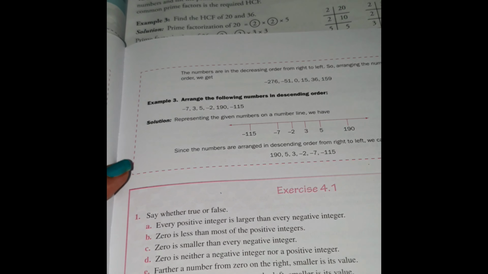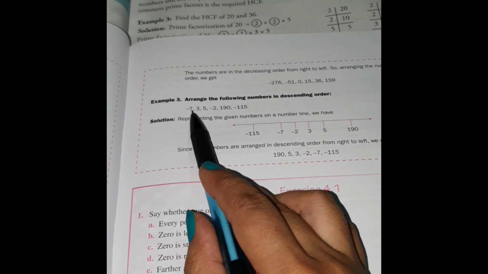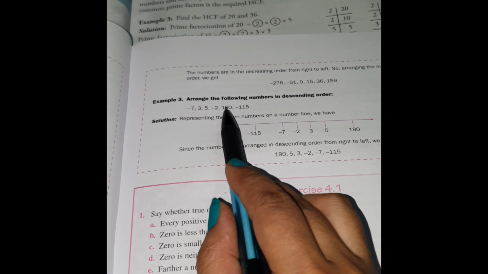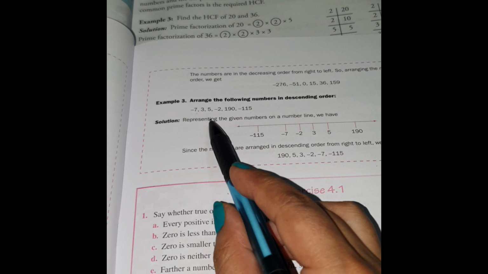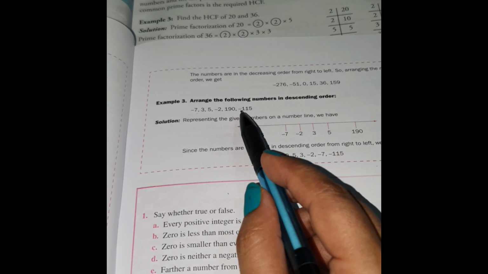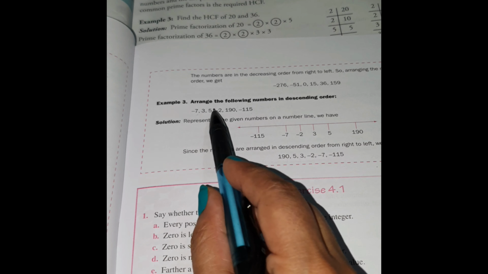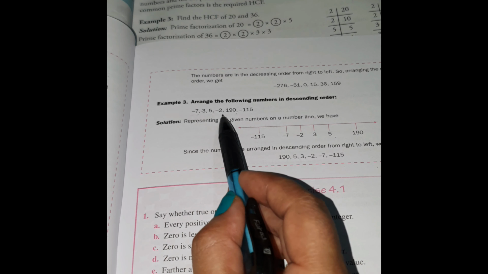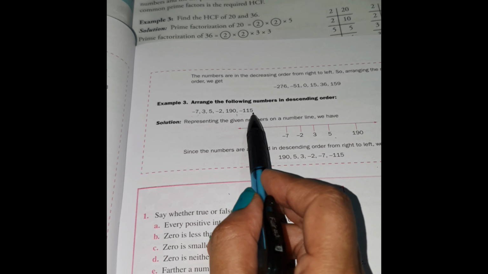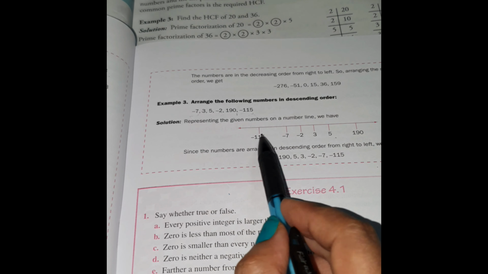Similarly, the second example is given in which descending order is asked. So the series is -7, 3, 5, -2, 190 and -115. So again 0 is not given here, so you can put 0 yourself or you can ignore also 0. So positive numbers are 3, 5 and 190. So obviously first of all 3 will come, then 5 will come and then 190 will come. And the negative are -2, -7 and -115. So obviously firstly -2 will come, then -7 and then -115.